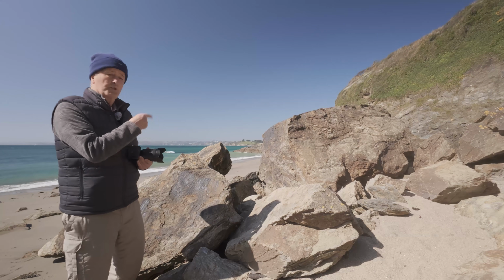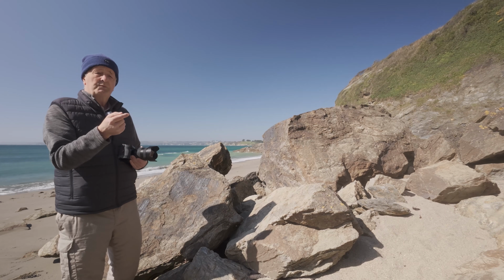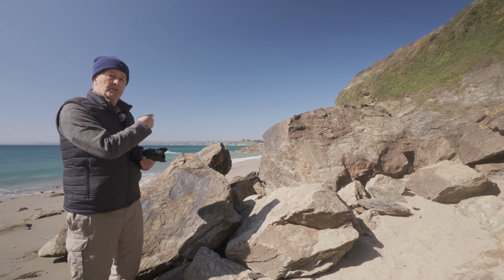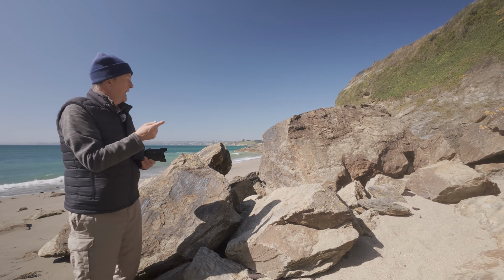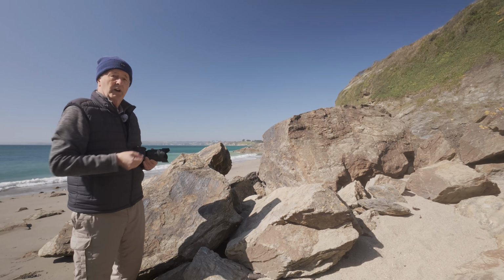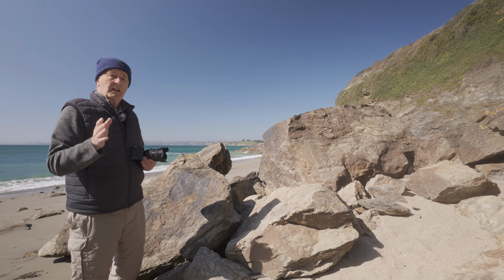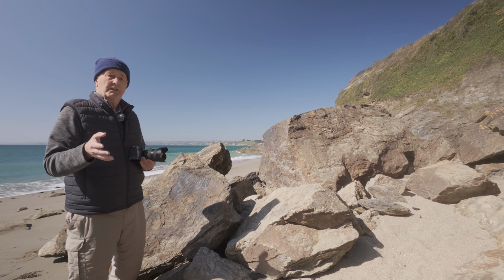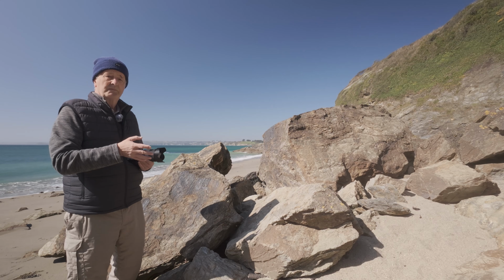So I've got a terrific example here. I'm going to be shooting through these rocks to the little headland beyond and the beach and shore in the far distance. I'm going to demonstrate a few shots so that you can see the differences at different focal lengths.